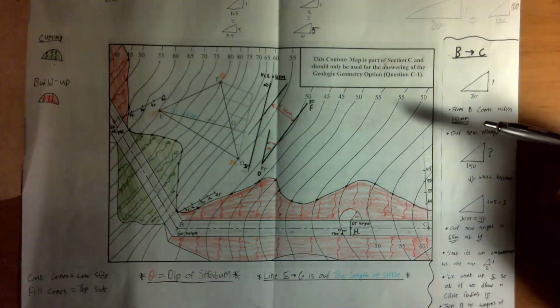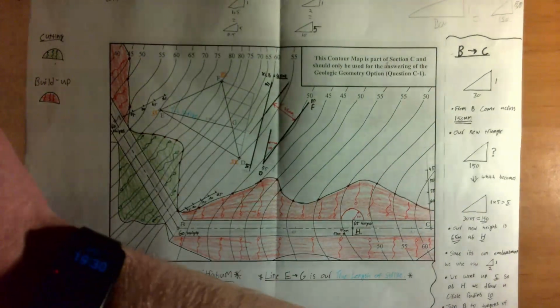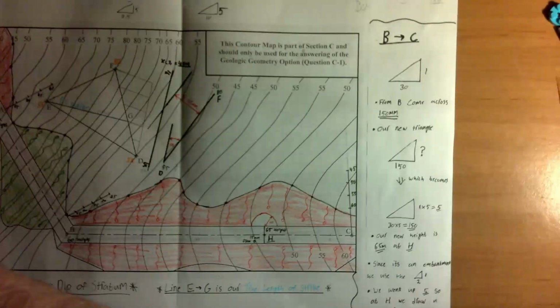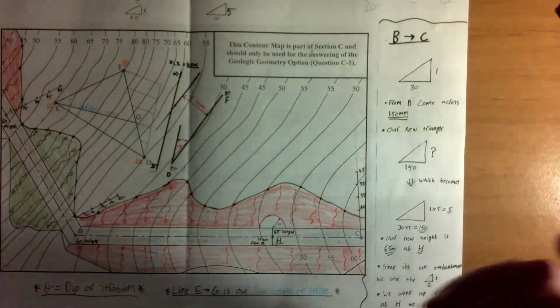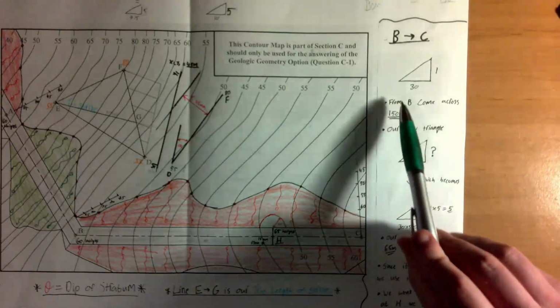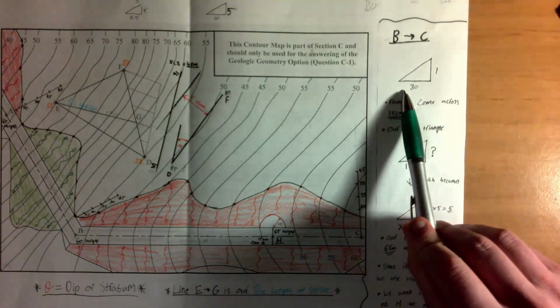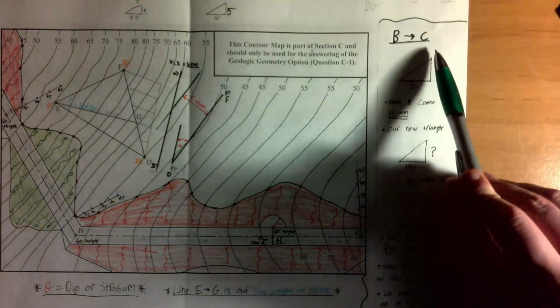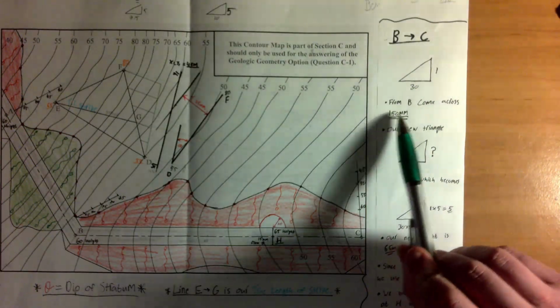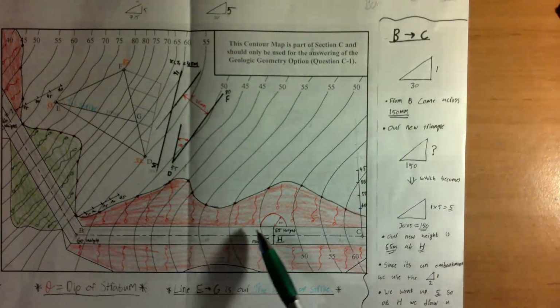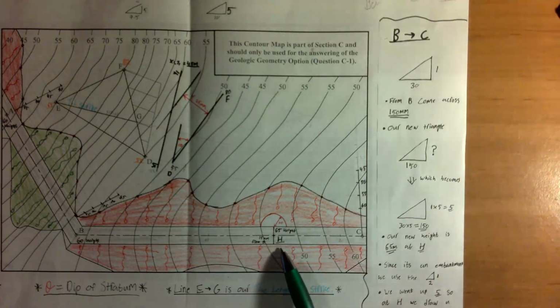So if I look over here, if I bring the camera over, might be able to see it better. So the question said for every 30 meters we come across, we go up 1 meter. So from B I came across 150, and I marked off my point and I called it point H.